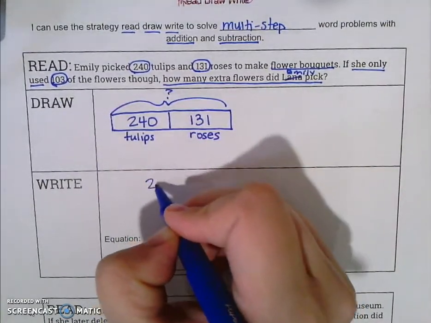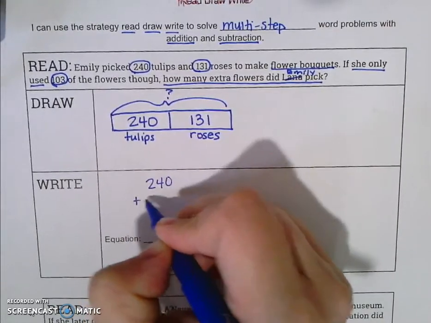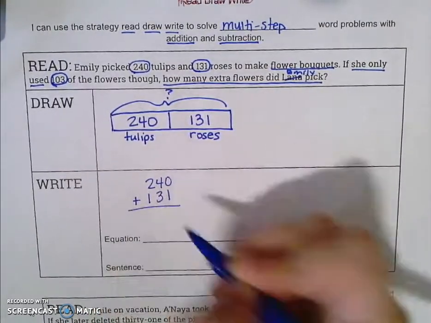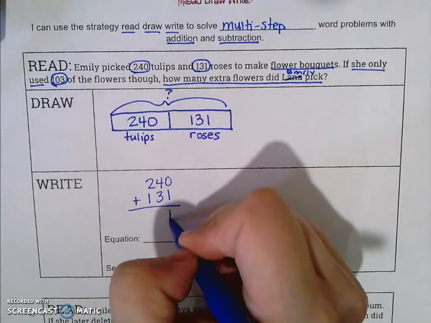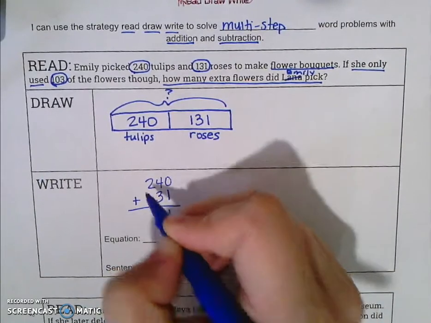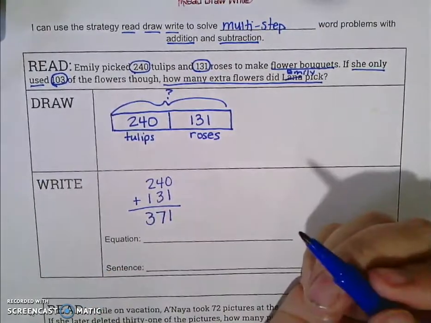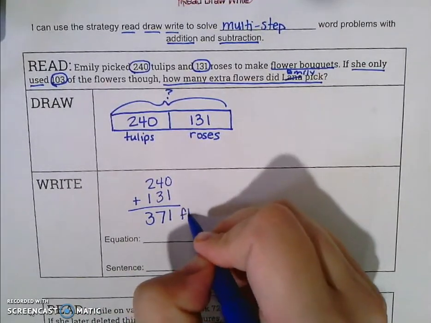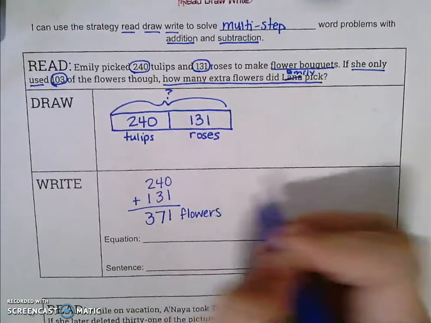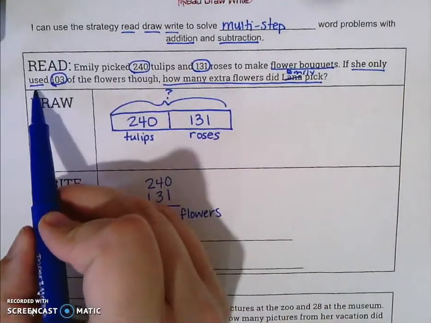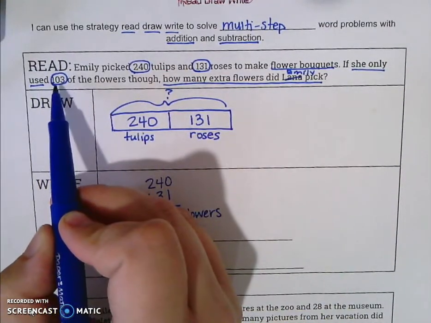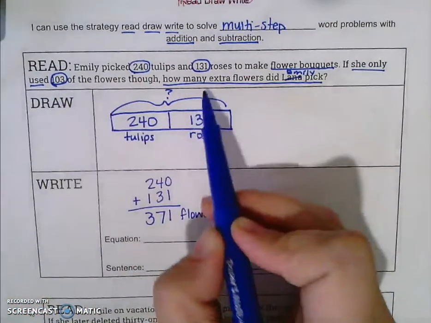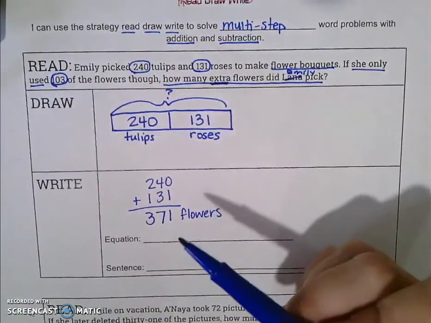So we're going to add 240 plus 131. So 0 plus 1 is 1, 4 plus 3 is 7, 2 plus 1 is 3. So total of 371 flowers. But that doesn't answer the question. She only used 103 of them for her bouquet. So we want to know how many extra flowers did she have.